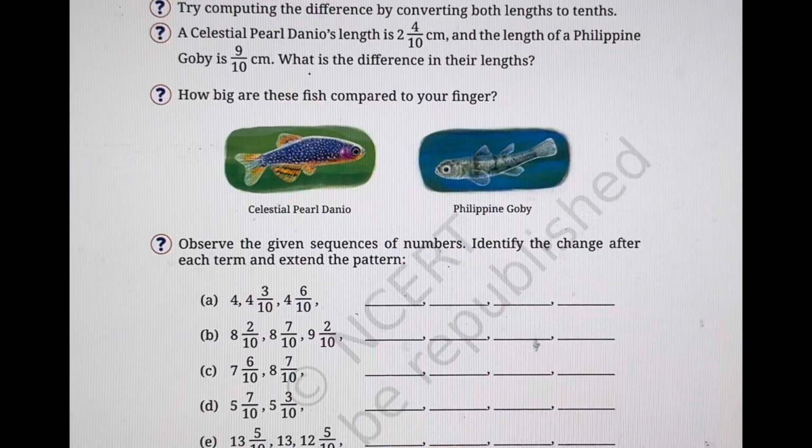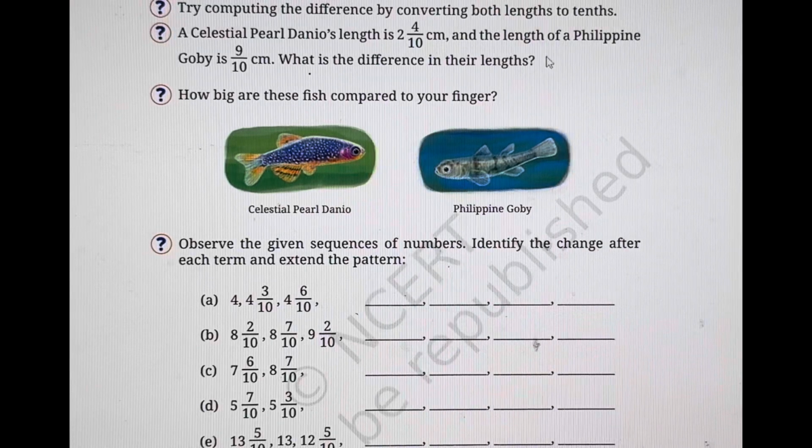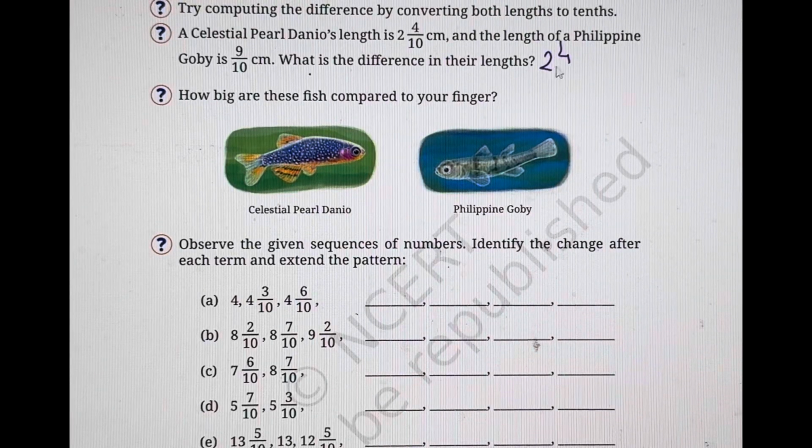A celestial pearl danio's length is 2 whole 4 upon 10 centimeter and the length of a Philippine goby is 9 upon 10, right? These are the two kinds of fishes and their length is given. We need to find out the difference. So what we will do, we'll convert 2 whole 4 upon 10 into improper form. So 2 whole 4 upon 10 becomes 10 twos are 20 plus 4, 24 upon 10.